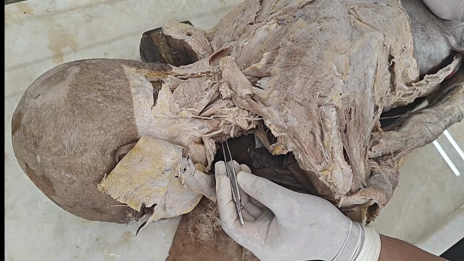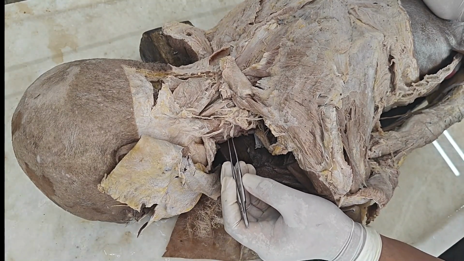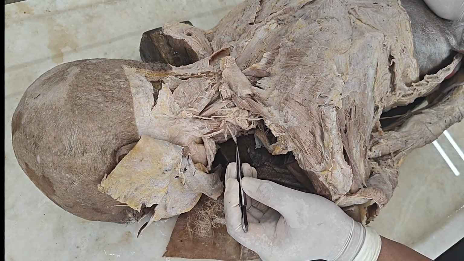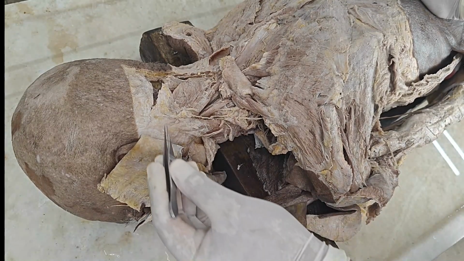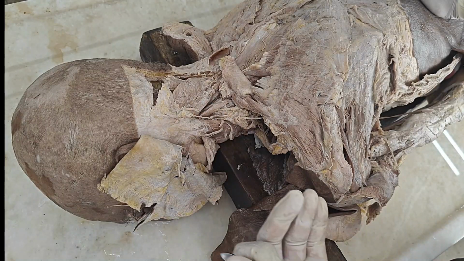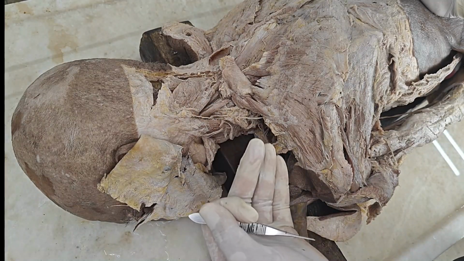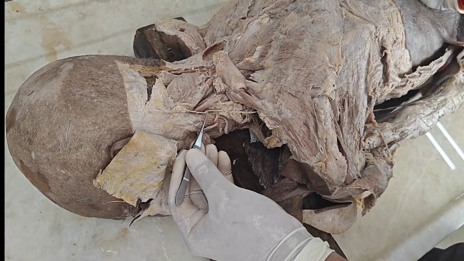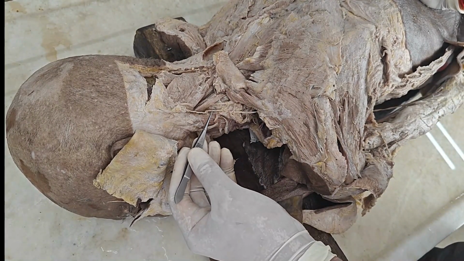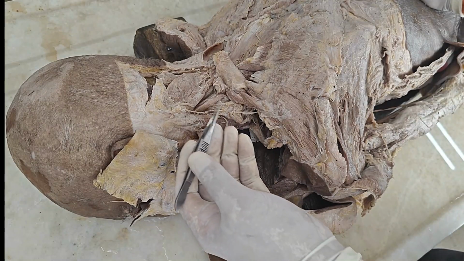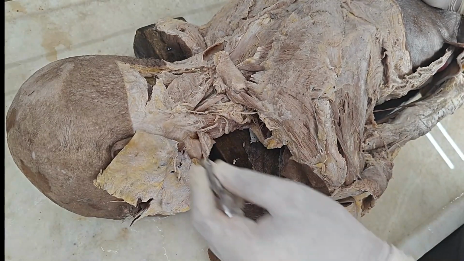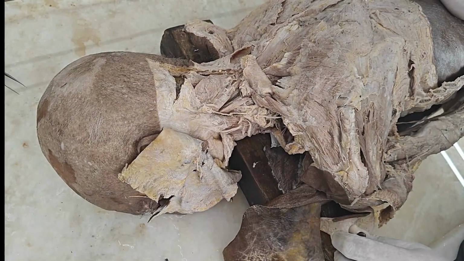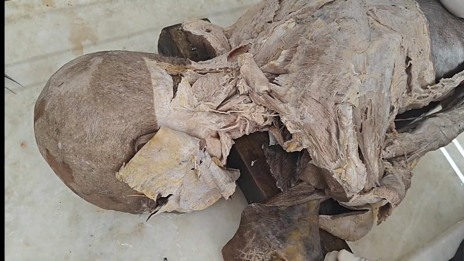Another nerve goes transversely into the anterior triangle. It is the transverse cervical nerve. All these cutaneous nerves emerge from just the middle of the back side of the sternocleidomastoid muscle. These nerves supply the skin over the back of the skull, and the transverse cervical supplies the skin over the anterior triangle.